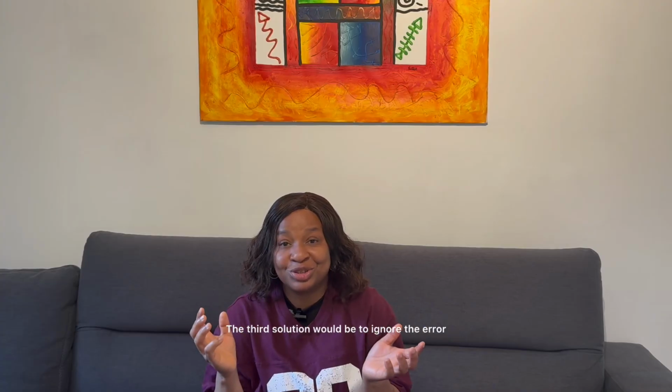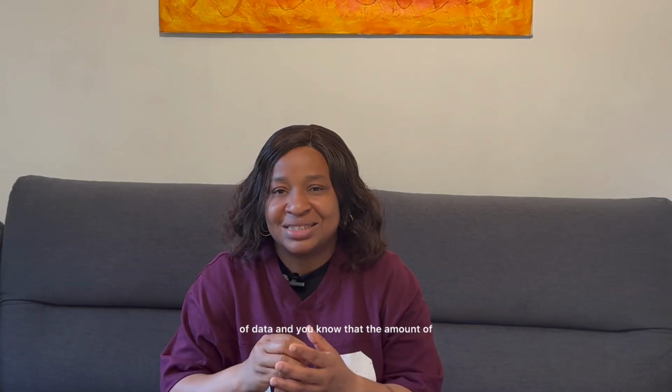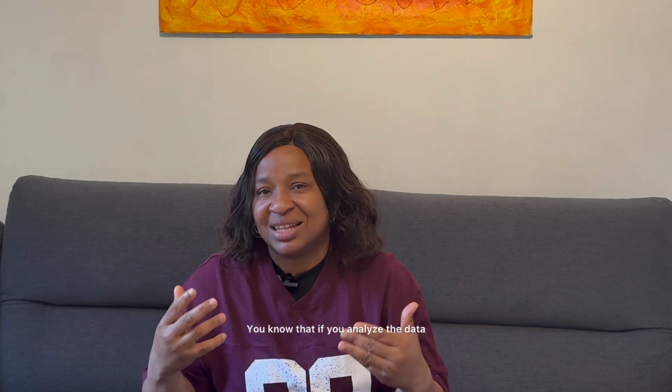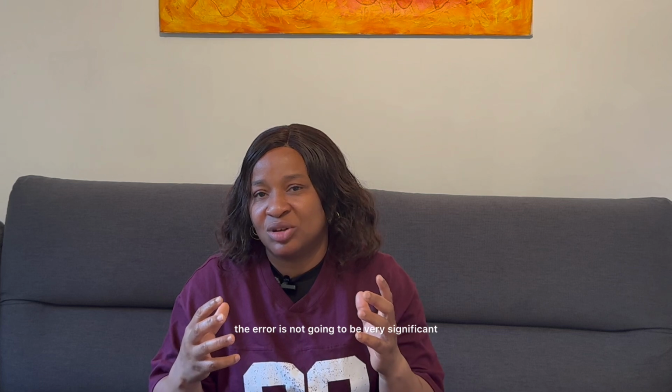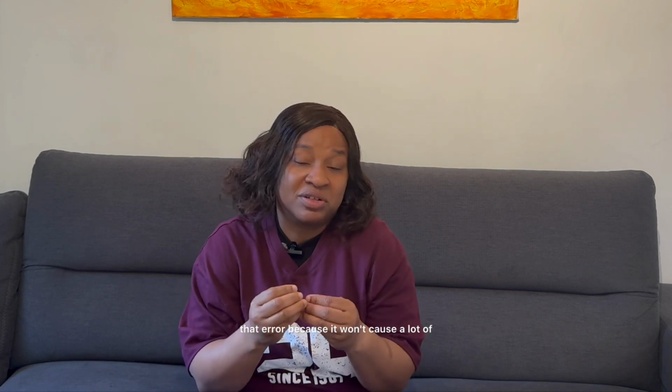The third solution will be to ignore the error if it's just very little. For example, you have billions and billions or millions of rows of data, and you know that they have maybe 5% error. So you know that if you analyze the data, the error is not going to be very significant. You can go ahead and analyze your data ignoring that error because it won't cause a lot of systematic bias.